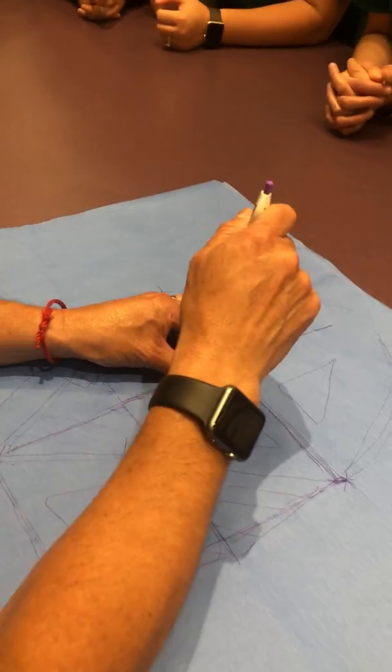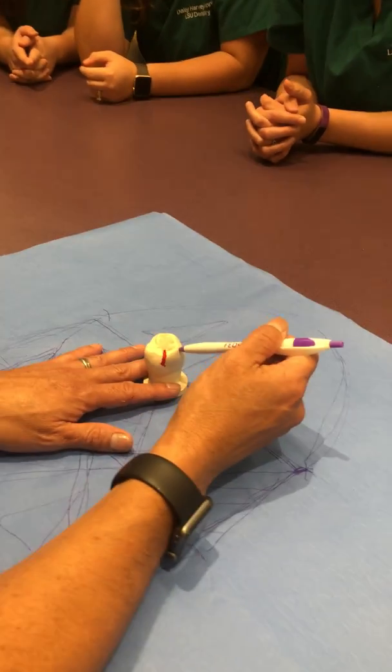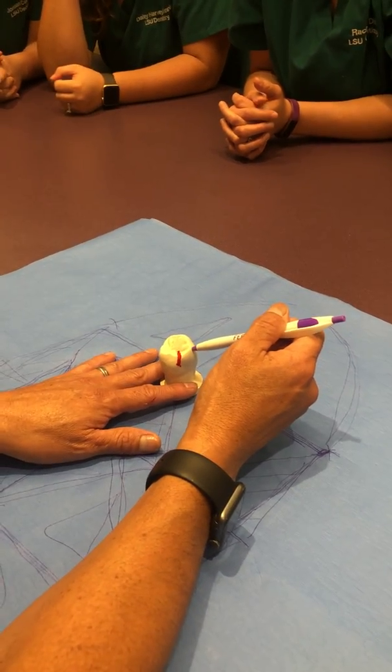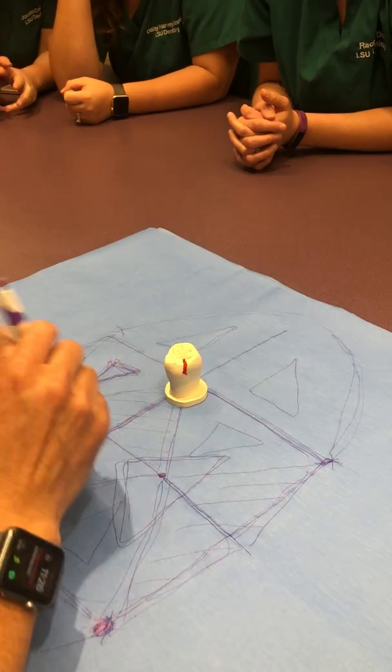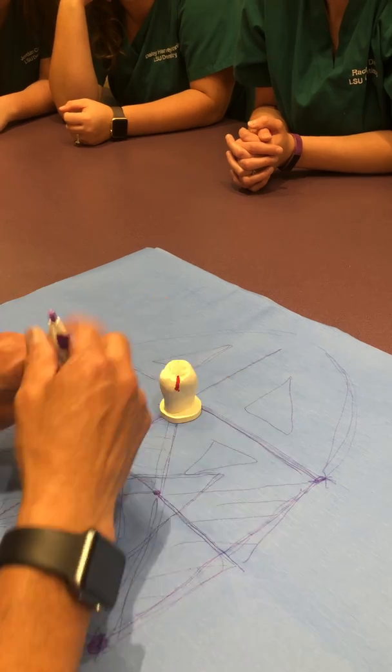what will be this one right here? Buccal cusp tip. Mesial buccal occlusal point angle. There we go. Distal buccal occlusal point angle. There we go.